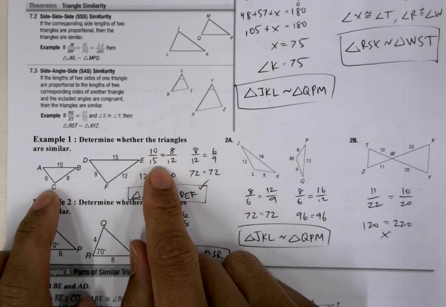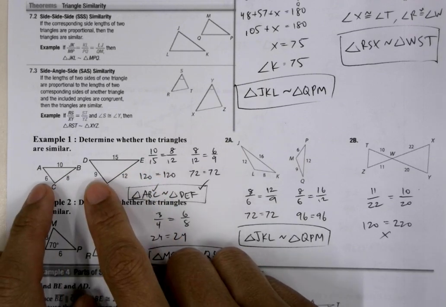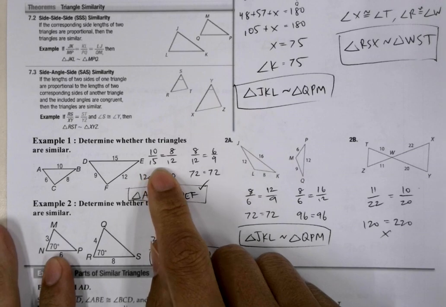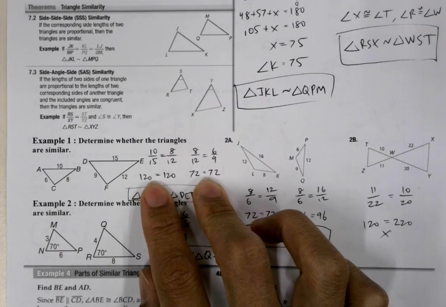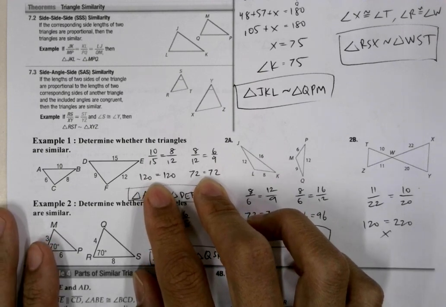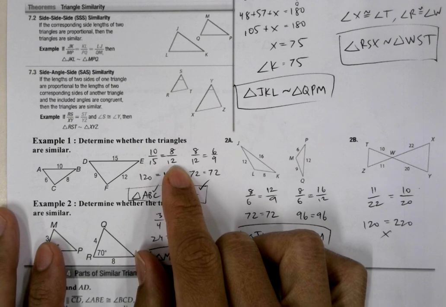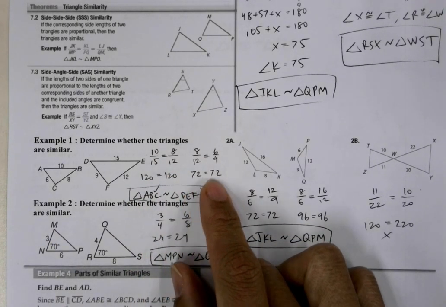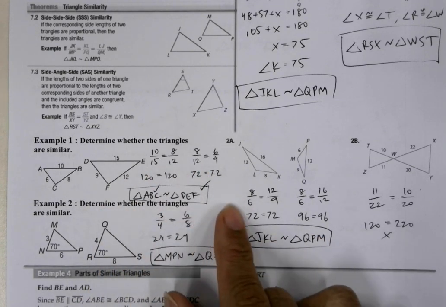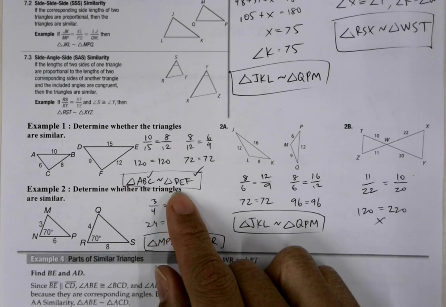So we'll do 10 over 15 is equal to 8 over 12 is equal to 6 over 9. And if both of those ratios hold, if they're true, then we'll say that the triangles are similar. And when we cross multiply, when we multiply the extremes and the means, we get 120 is equal to 120 and 72 is equal to 72. So yes, they are similar. So we can write our similarity statement.